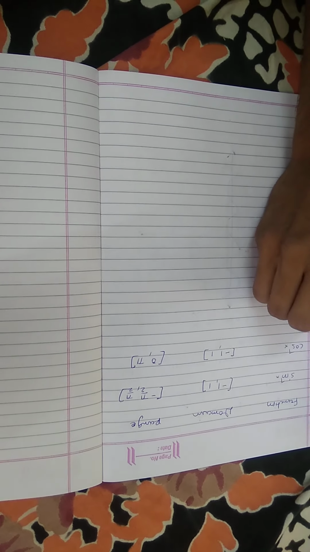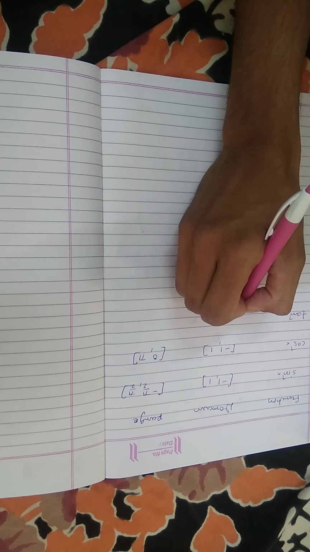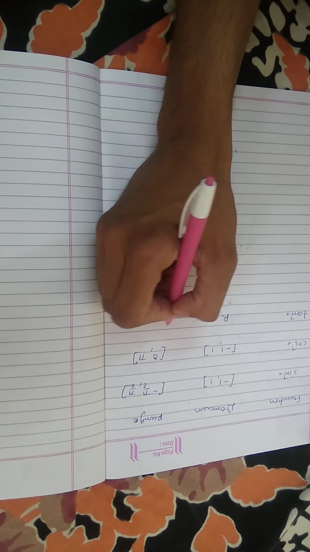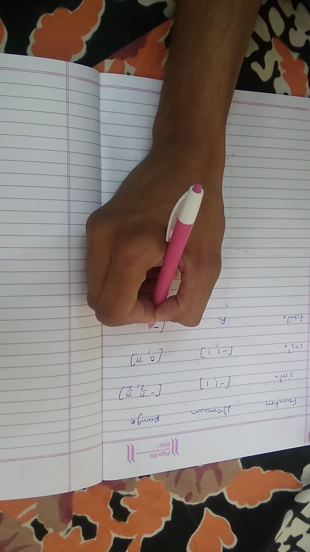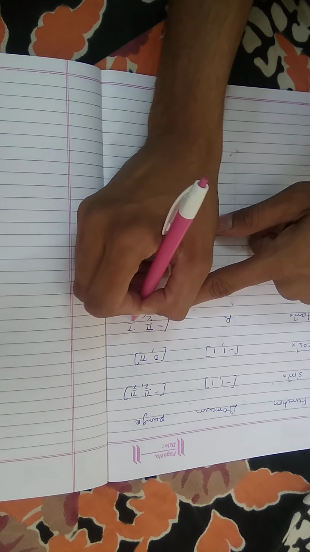Third one is tan inverse x. The domain of tan inverse x is R and the range is the open interval minus pi by 2 to pi by 2.